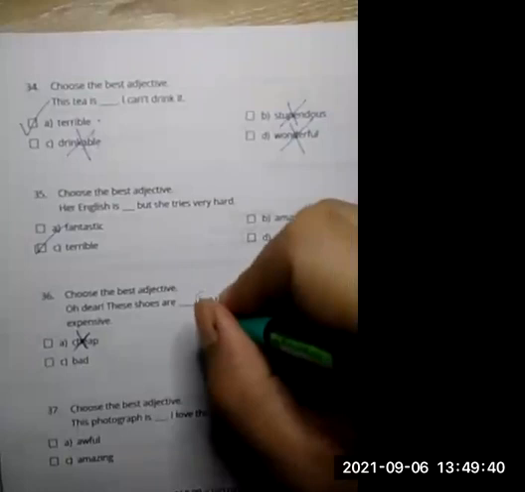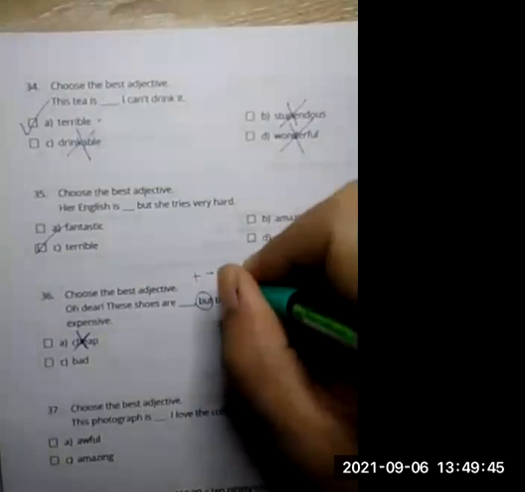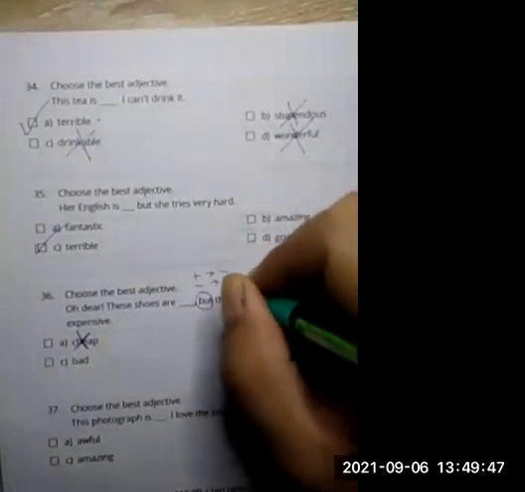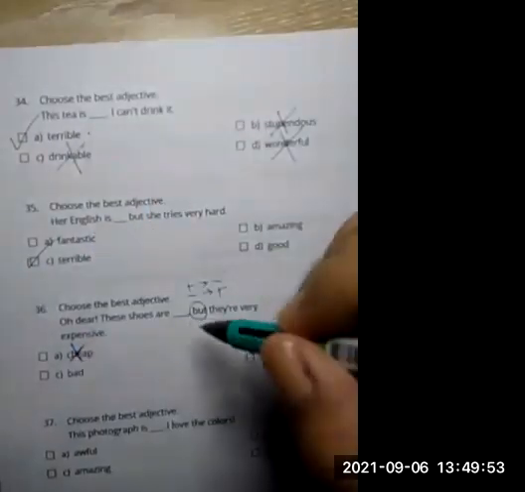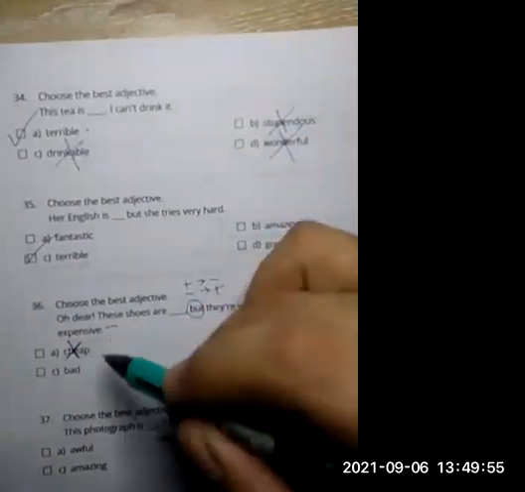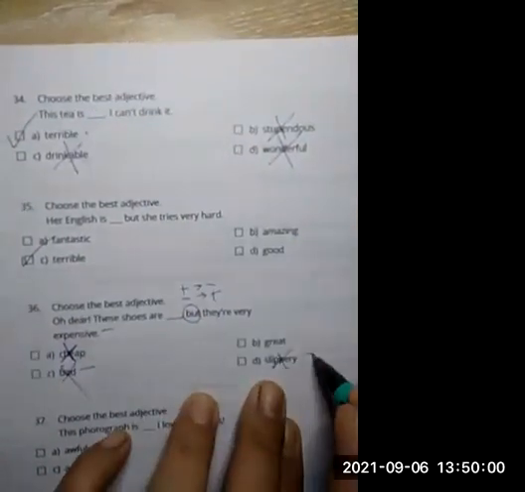Now, but shows us from positive to negative or from negative to positive, right? It shows opposites in the sentence. So this one, expensive, that's already bad. Bad is bad, so that is negative. Slippery is a bad thing, so that's negative. So we only have one answer that is left.